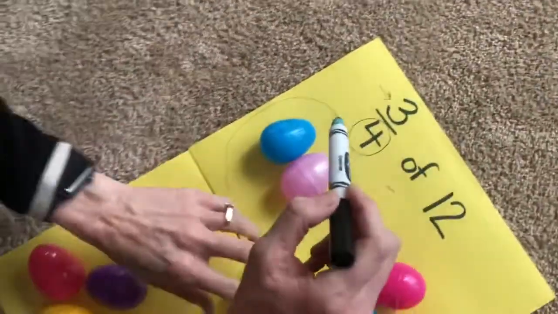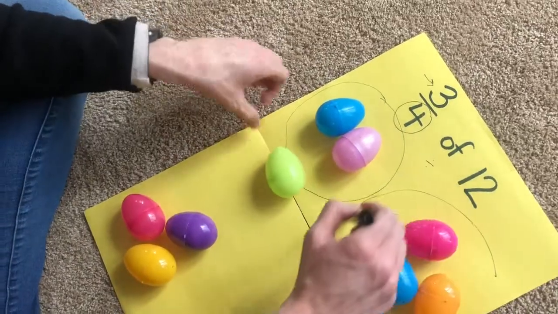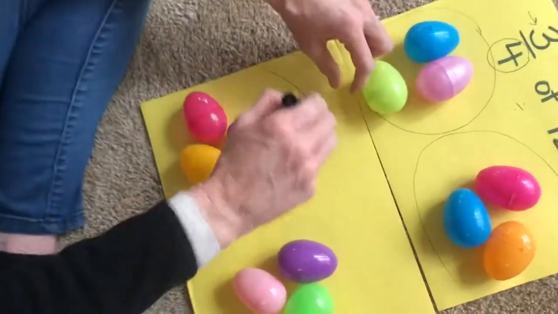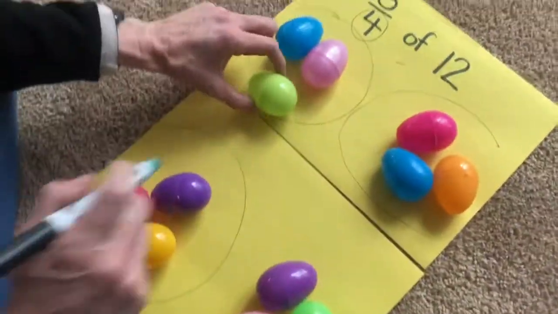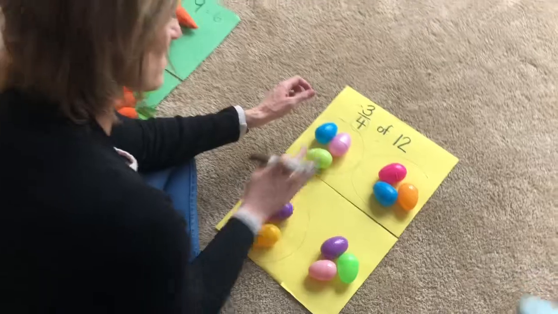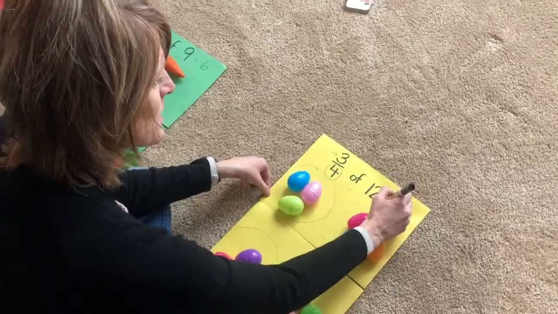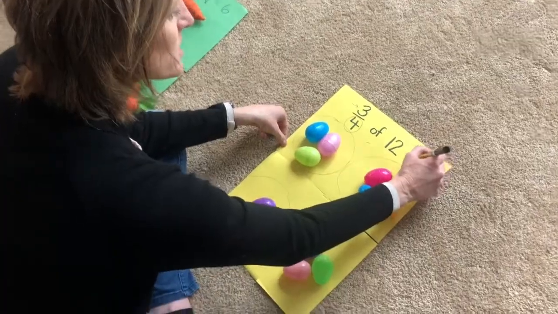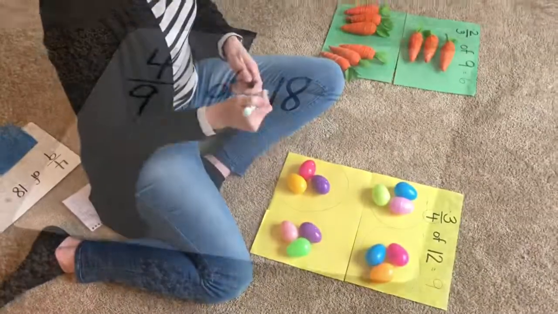So I'm going to count this group, and this group, and this group. So I'm kind of doing 3 times 3. So 3 plus 3 more is 6, plus 3 more is 9. So I know that 3/4 of 12 actually equals 9 eggs.